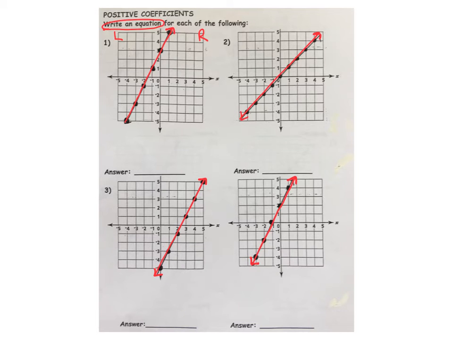Well, let's start with our b value or our y-intercepts. That's where the given line crosses the y-axis. So I'm going to highlight each y-axis in green. In the first graph, you can see that our y-intercept is positive 3. So our b value is positive 3.